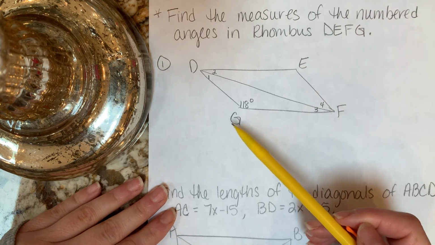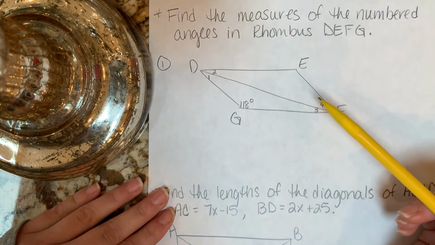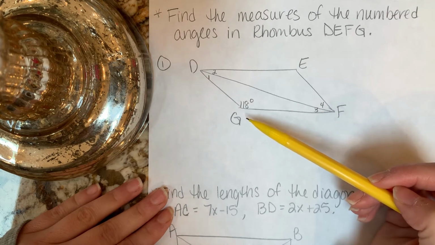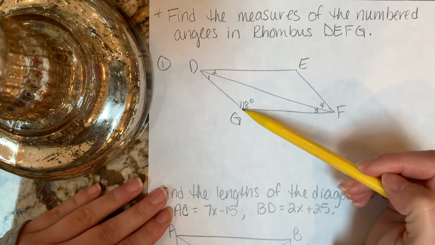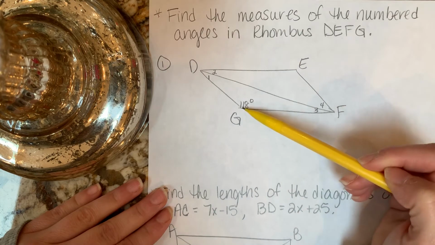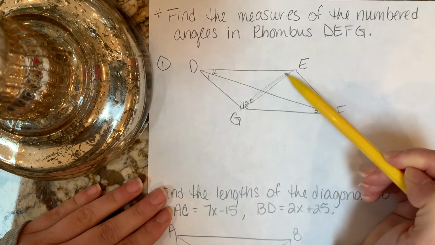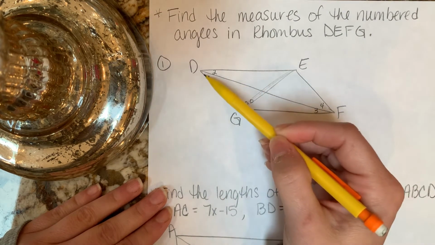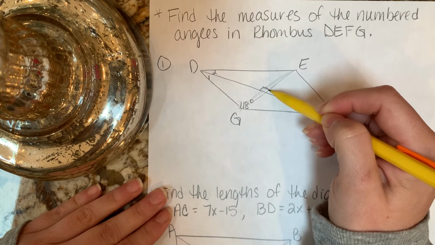So in the notes that I sent you, there are special rules about a rhombus. The theorem of a rhombus is that the diagonals, D to F and G to E, create a 90-degree right angle.